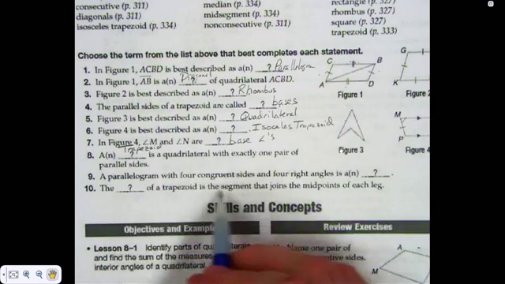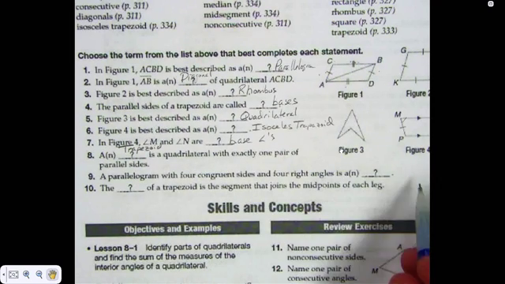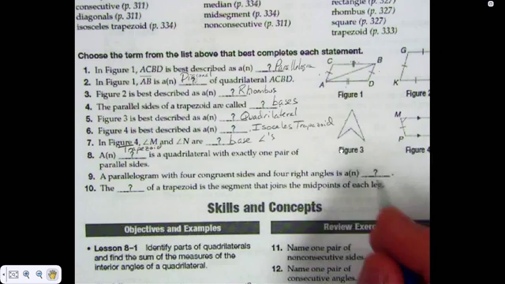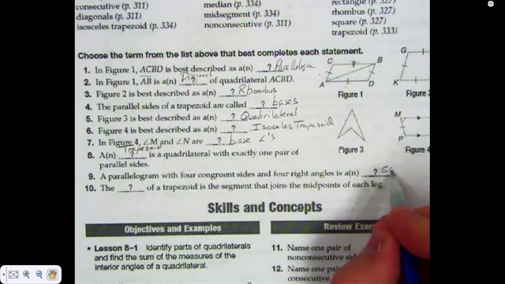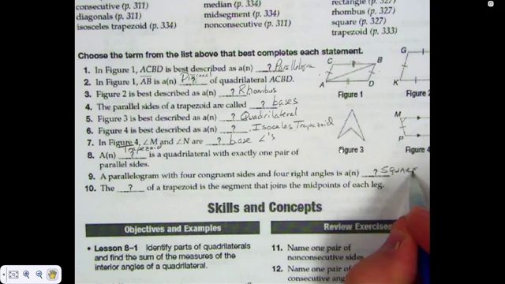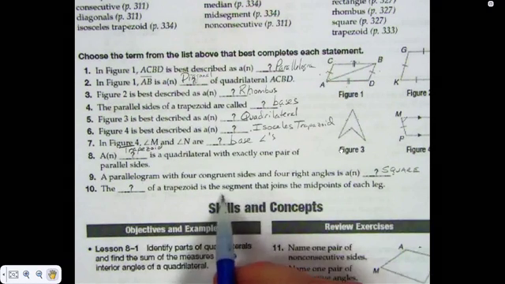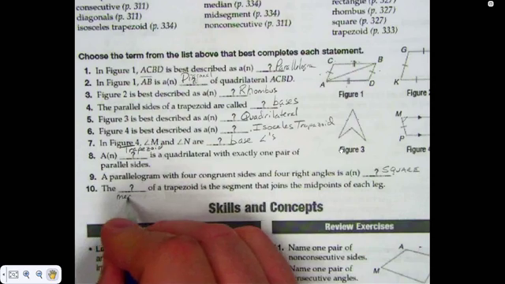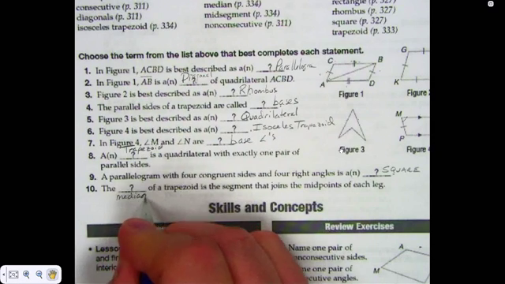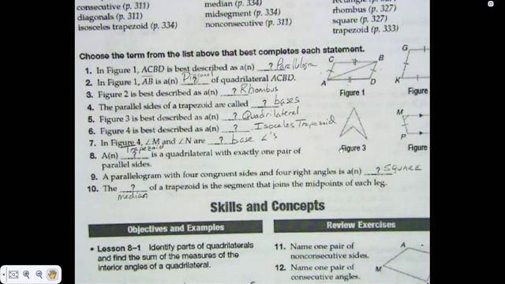A parallelogram with 4 congruent sides and 4 right angles is a square. Correct. The blank of a trapezoid is a segment that joins the midpoints of each leg. Type of things you all need to know for the test.